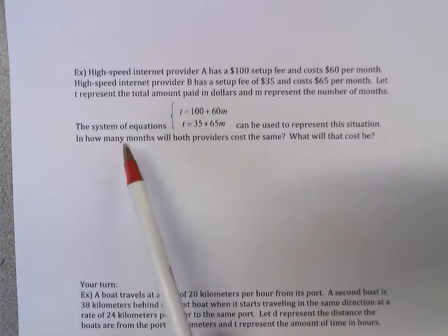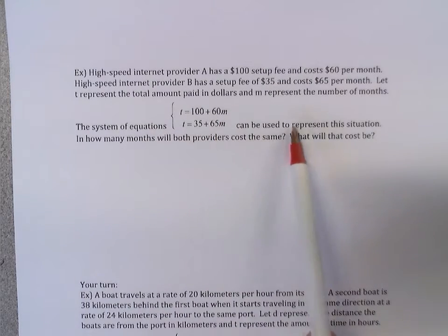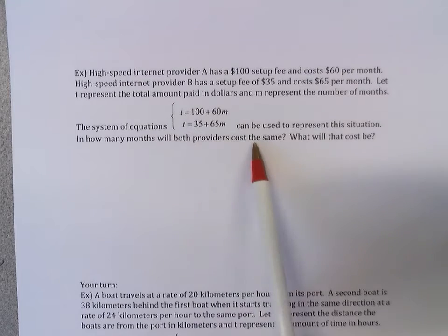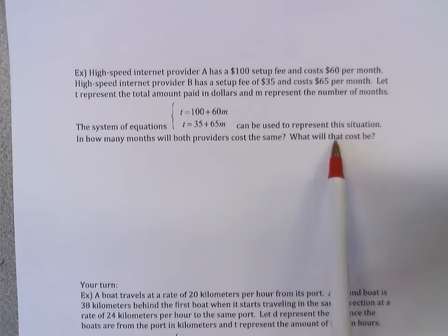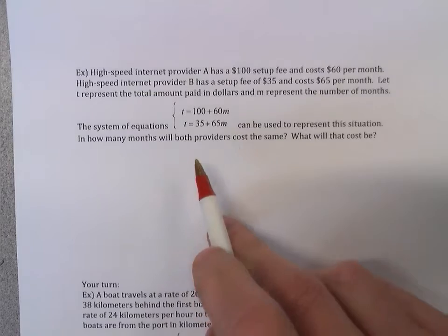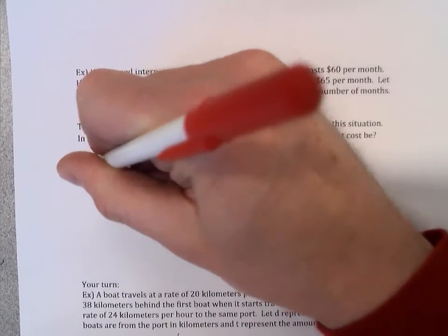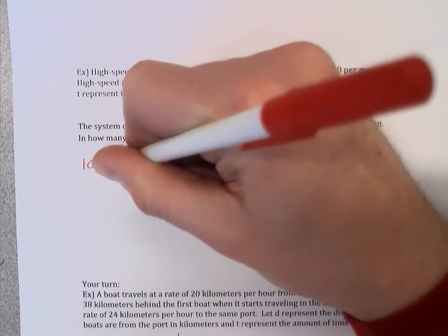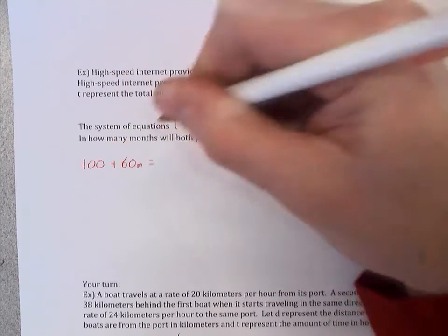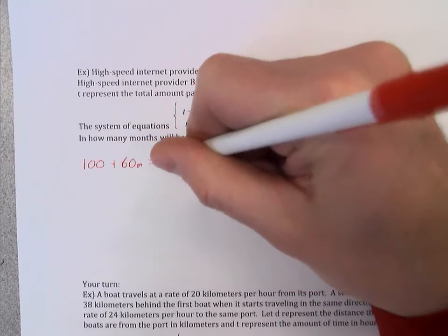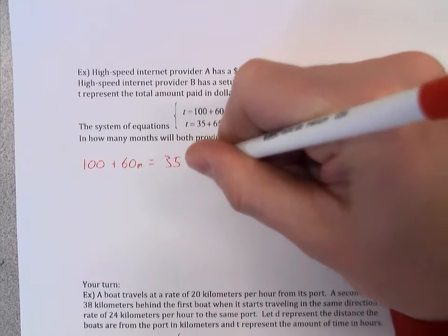Well, the first thing we can do, it says the system of equations can be used to represent this situation. How many months will they cost the same, and what will that cost be? Well, first, we can take these two equations and set them equal to each other. So 100 plus 60M equal to 35 plus 65M.